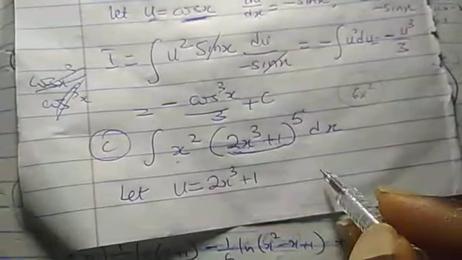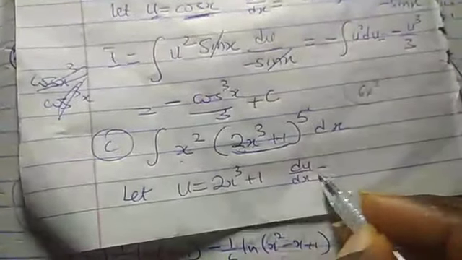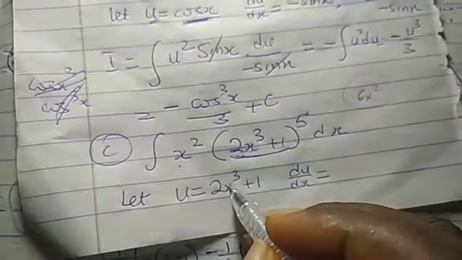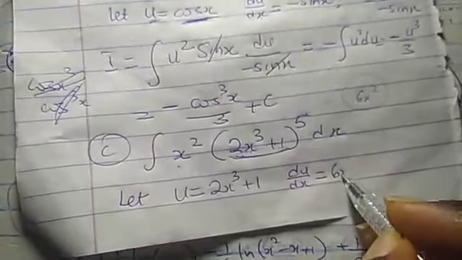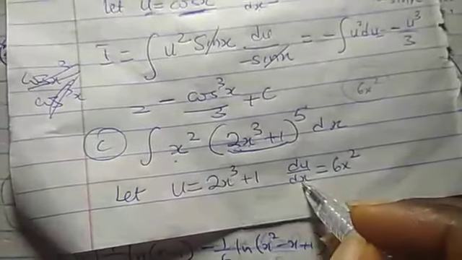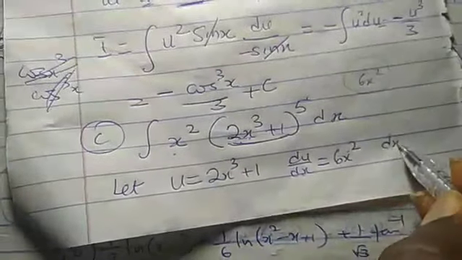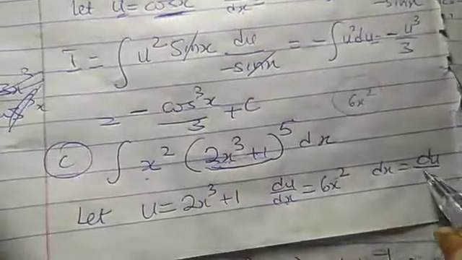I'll say that let u be that function. The next thing is I will find du dx, that is, I will differentiate. If I differentiate, I will have 6x squared. After that, I will make this dx the subject of the formula, just swap. So dx will now be du over 6x squared.